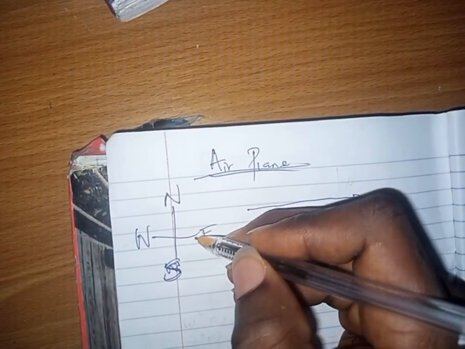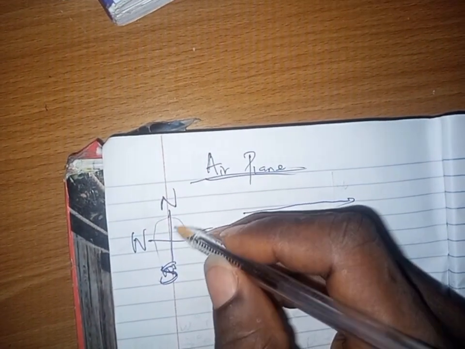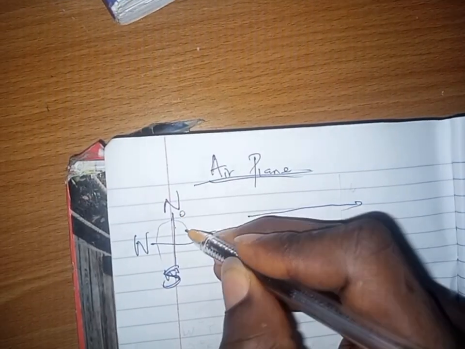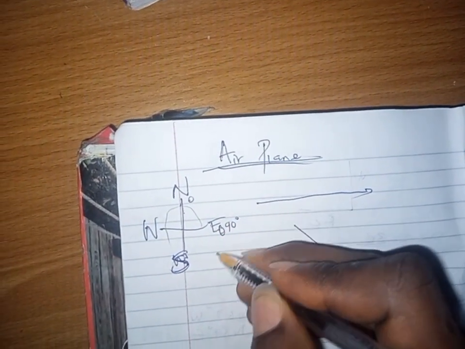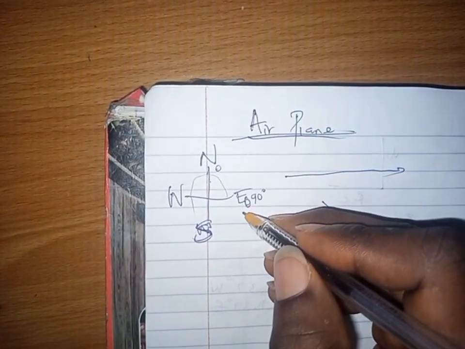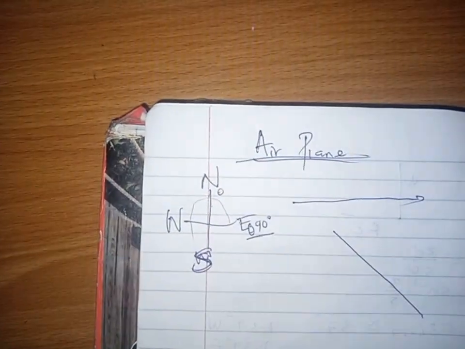Unlike circles where you normally start from east, here you start at north with 0, then 90, and you put 0 in front. You write everything in three digits.